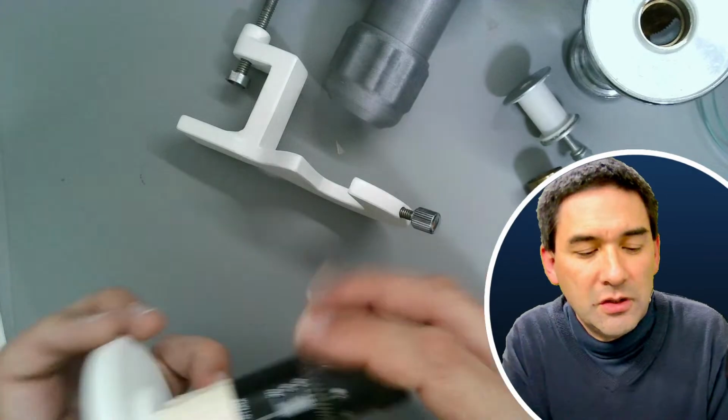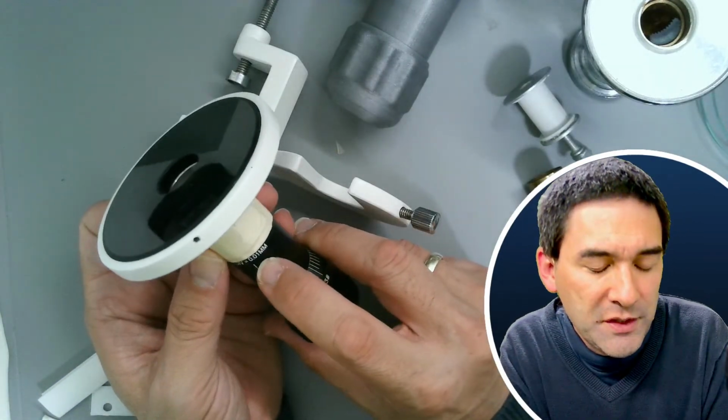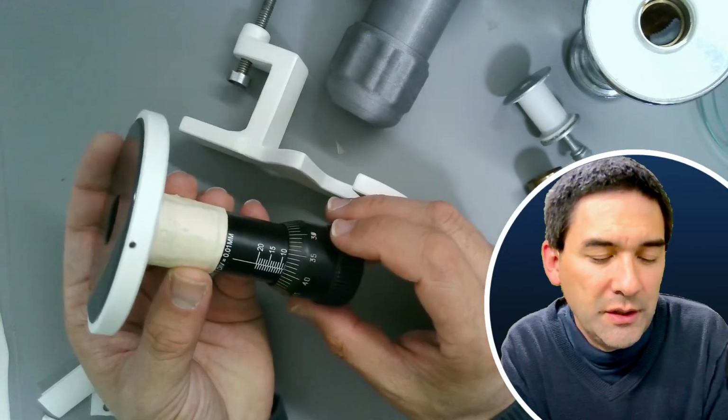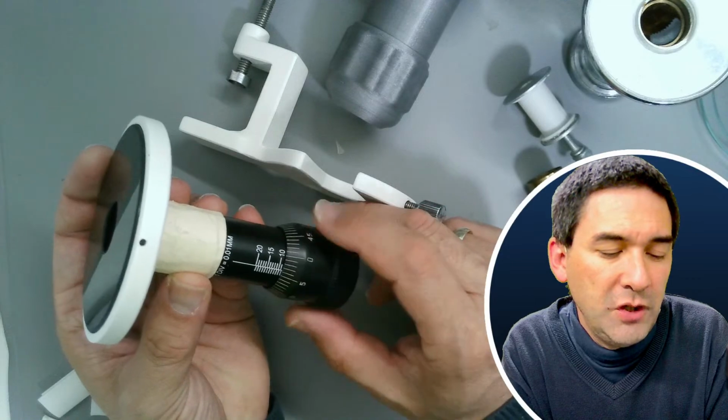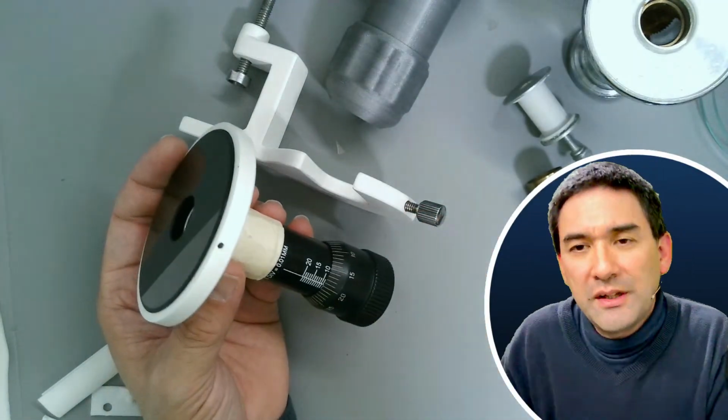But you can also see quite nicely that one division is 0.01 millimeter, so that's essentially 10 micrometers. So if you're moving up one division, then essentially it's 10 micrometers, which is approximately the thickness of a eukaryotic cell.